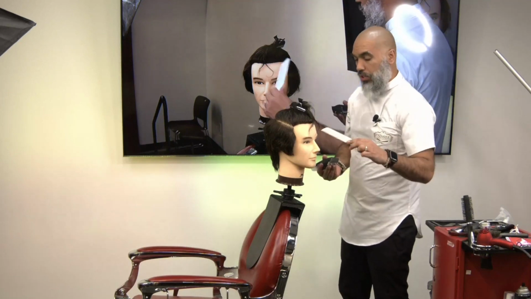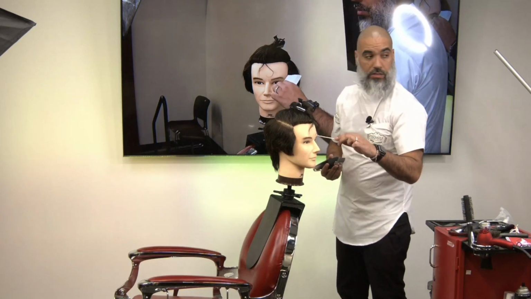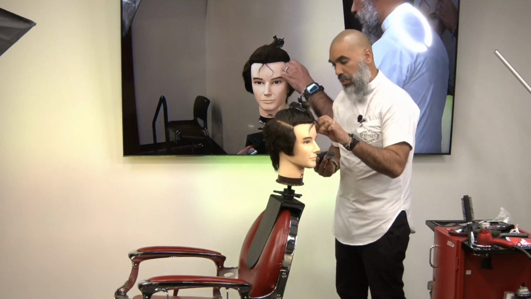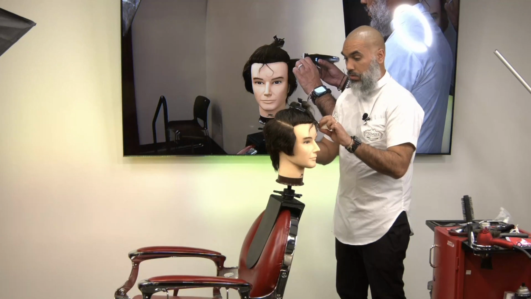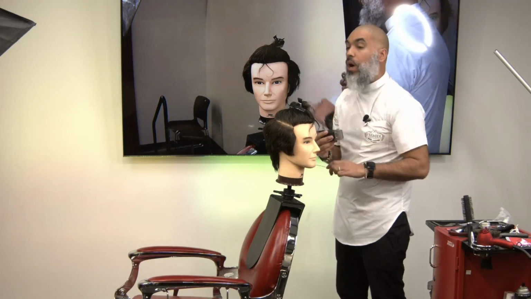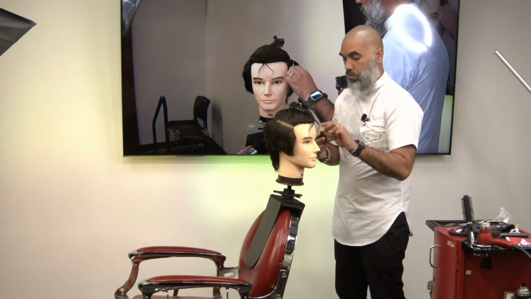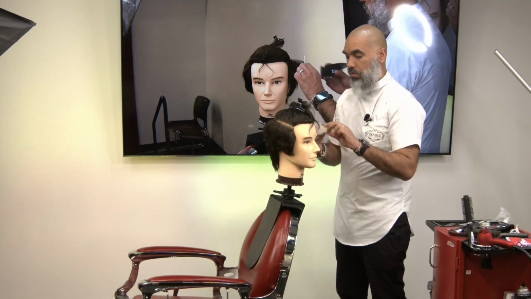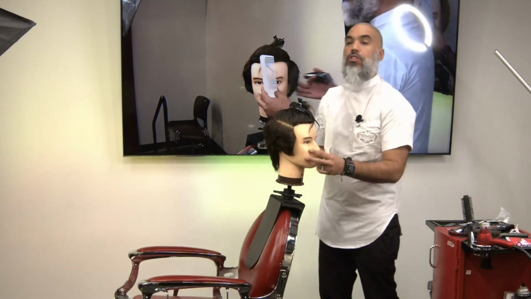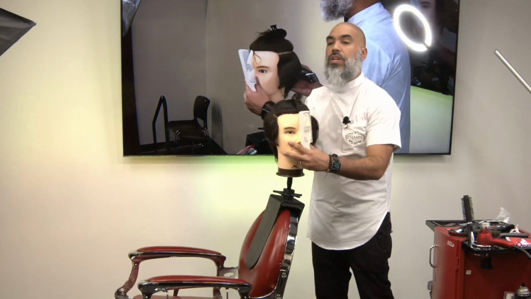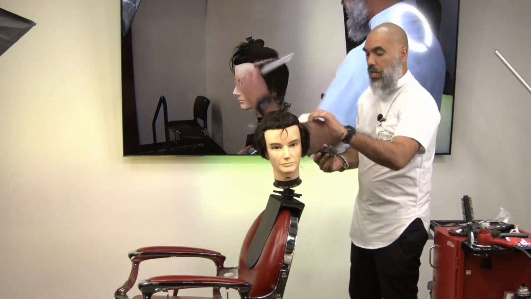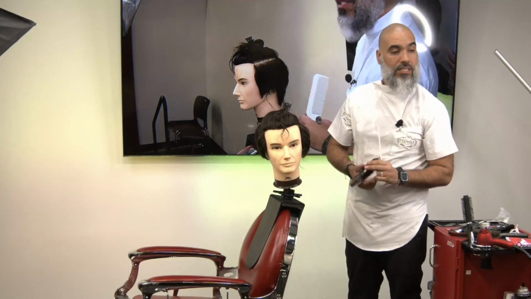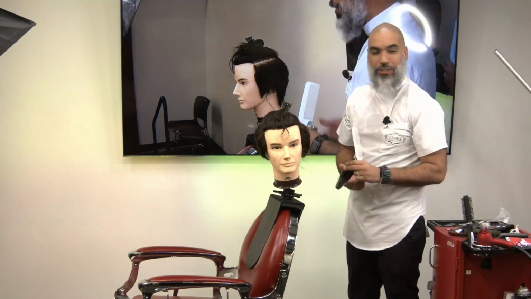Okay? So we're going to guess again. So what am I going to do? I'm going to go in right where? At the parietal ridge. I'm going to lift this up, and I'm going to guess. Based on what, though? Based on the end result, but my professional experience. I've been cutting for a while. Right? But you'll make better guesses the better you get.